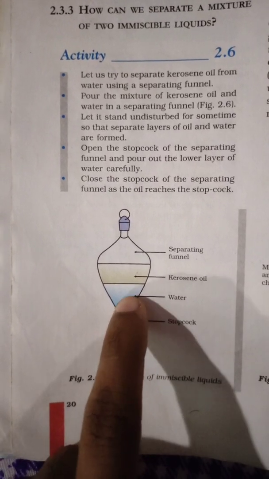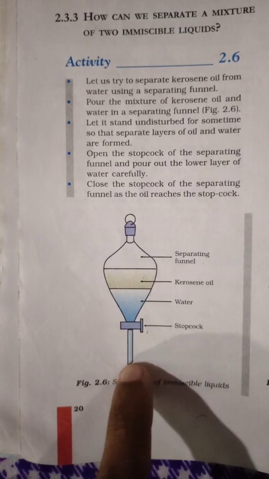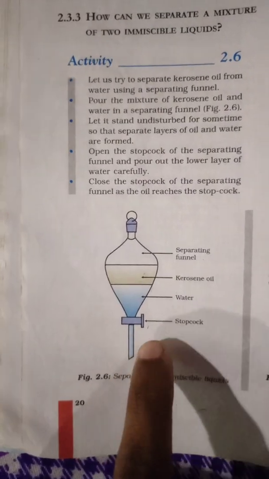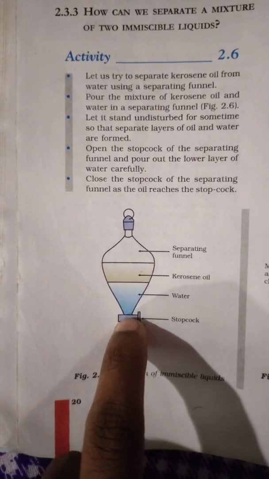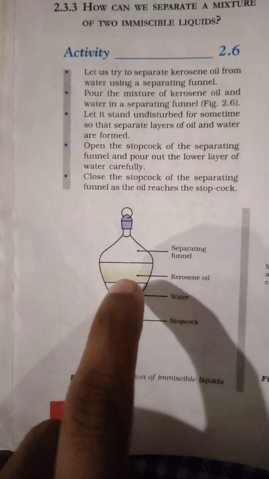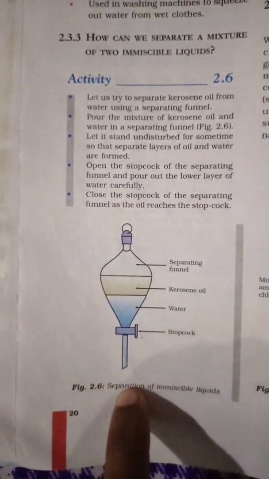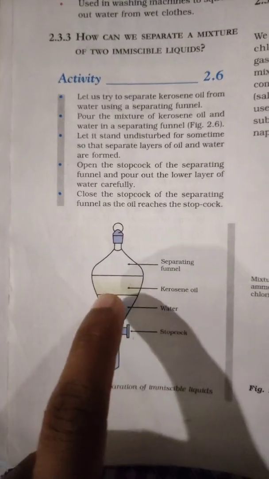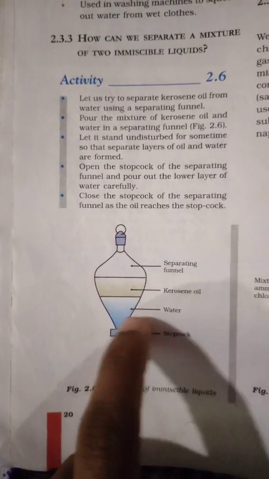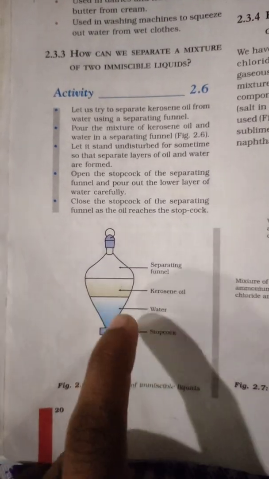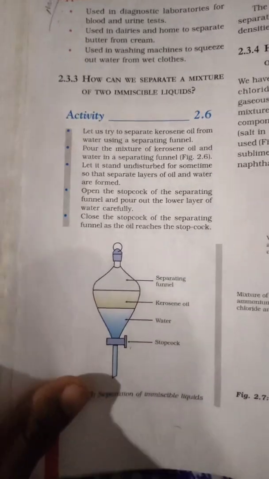Then we can collect the water in this portion, and once the water level reaches here, we can stop, so that the remaining portion is kerosene oil. We take the water, and the kerosene oil remains in the funnel. This is how we can separate these kinds of two immiscible liquids.